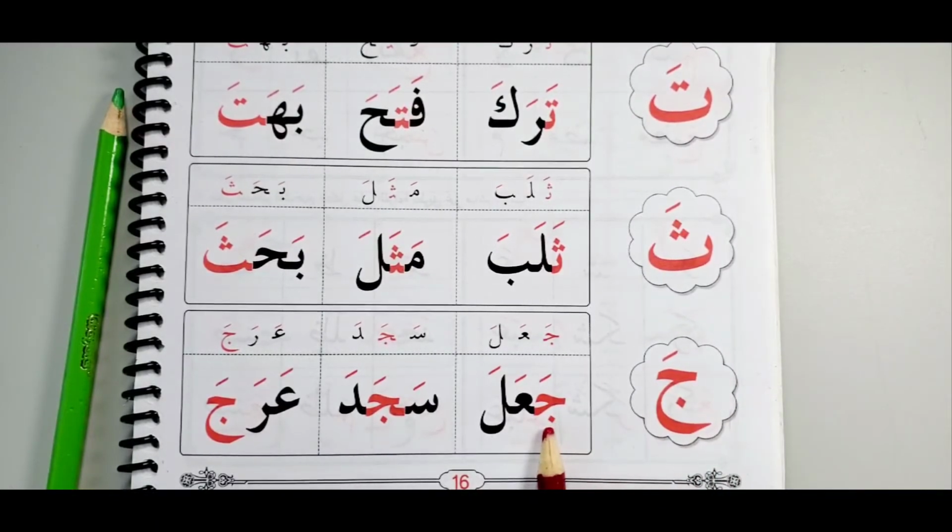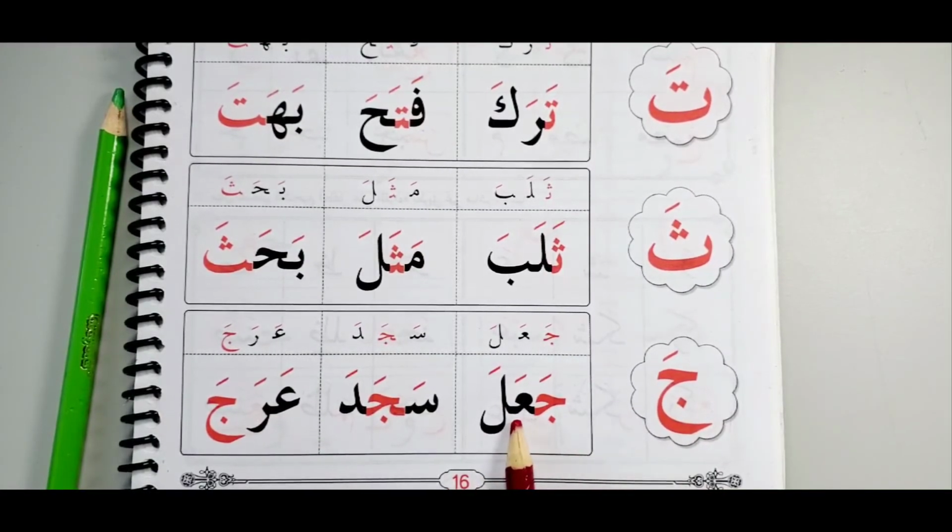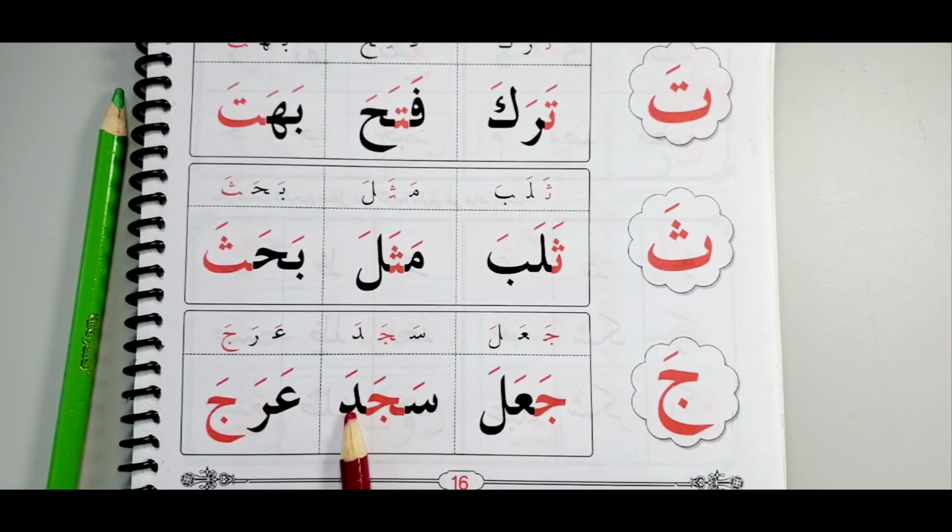Now look, jim in the beginning, jim in the middle, jim at the end. Don't forget here we have a non-connector, so jim can never join with this one, but before the non-connector you can join it. I hope you remember that one. So we have ja'ala, sajada, araja: جعل، سجد، عرج.